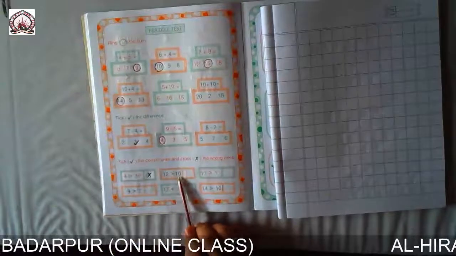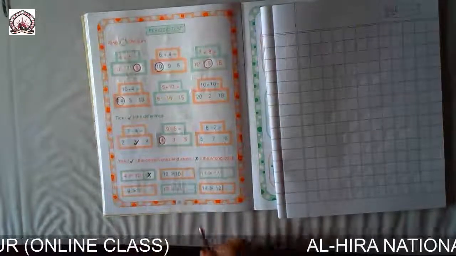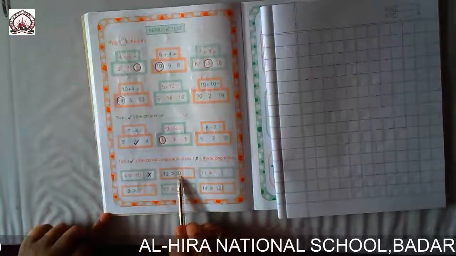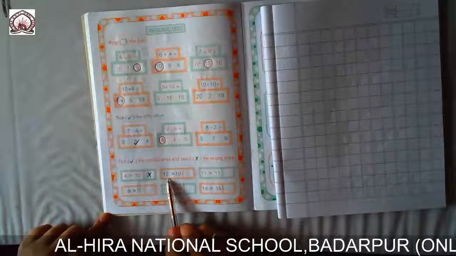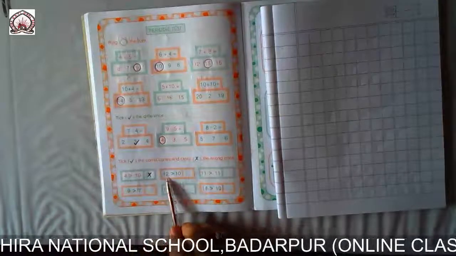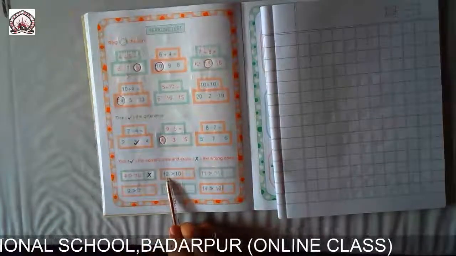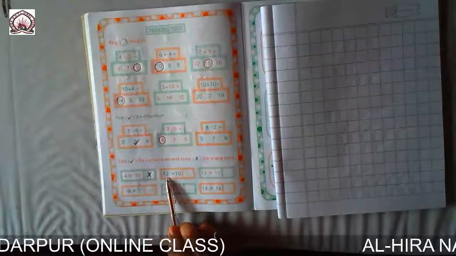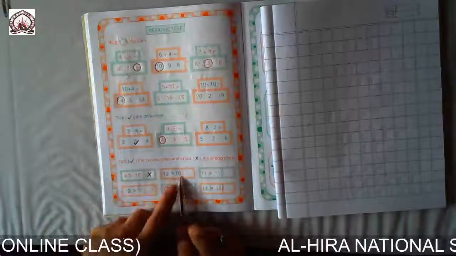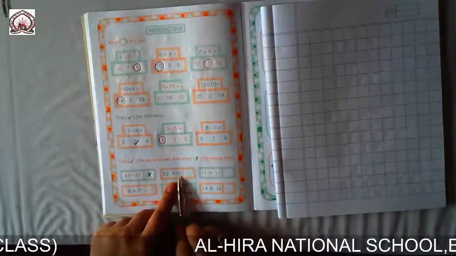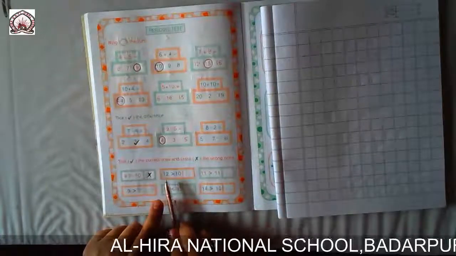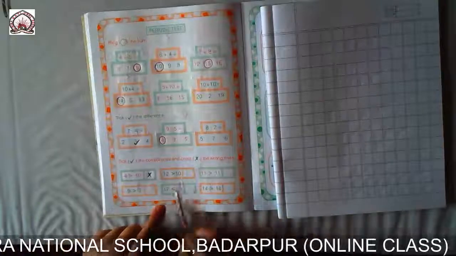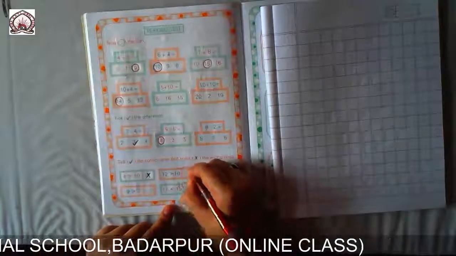12 is greater than 10. This is a greater than symbol which is pointing towards the right side. Okay, so greater. So 12 is greater than 10 or lesser than 10? You say, find out this one. 12. We don't count 12, 11, 10. No, we count 10, 11, 12. Okay, so 10 comes first. That means 10 is smaller. 12 comes after. That means 12 is greater. Okay, so 12 is greater than 10. Yes, it is correct. Then put a tick here.